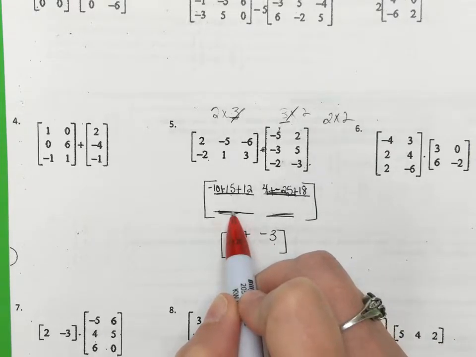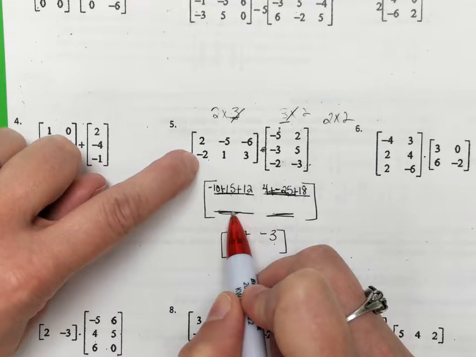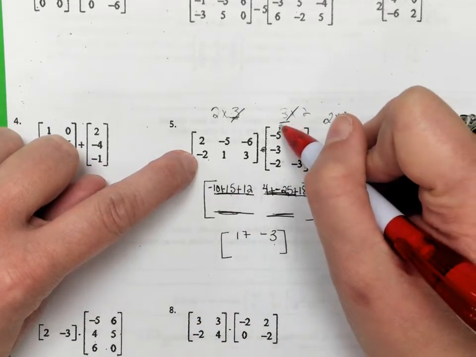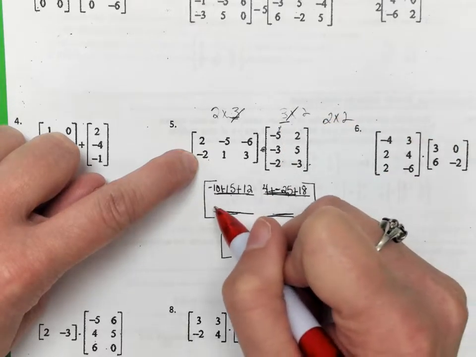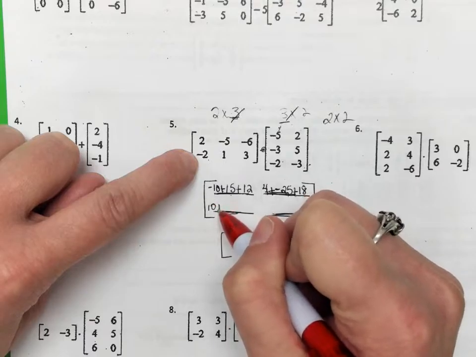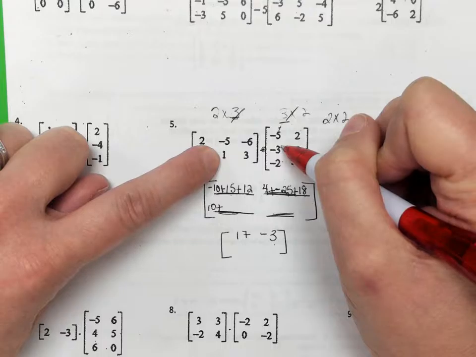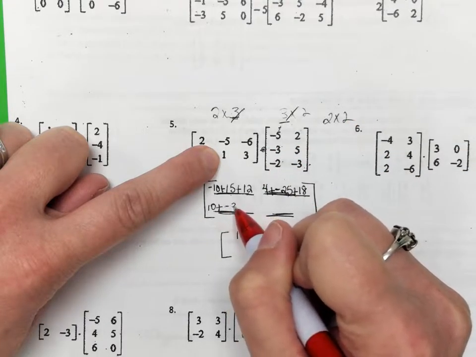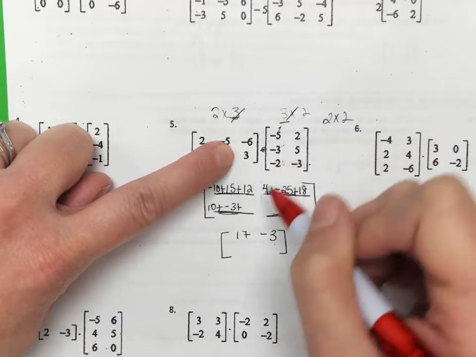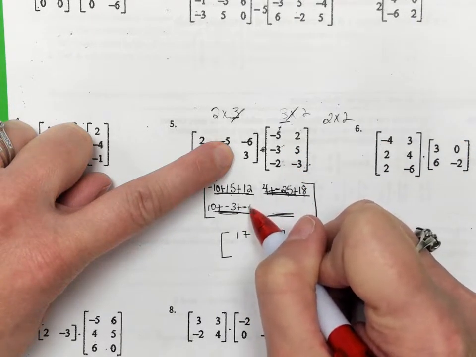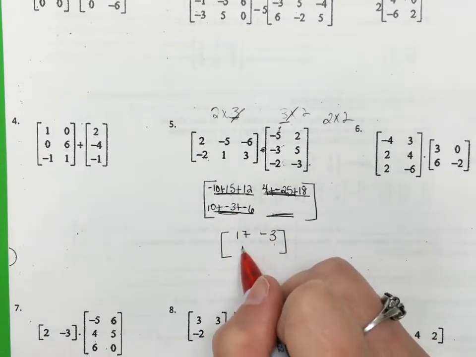What about this one? Top row or bottom row? Now I'm going to use this one, -2, 1, and 3. And this one's in the first column. So what's -5 times -2? +10. You've got to use your calculator. What's 1 times -3? And what's 3 times -2? -6, there you go. Add them up, and it's +1.